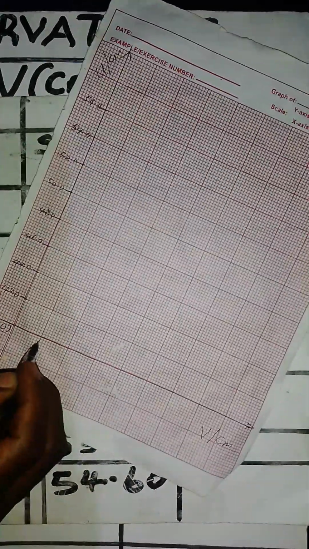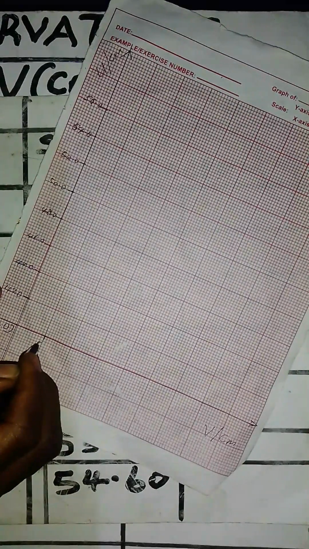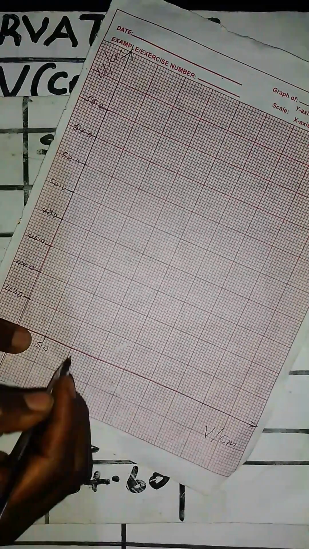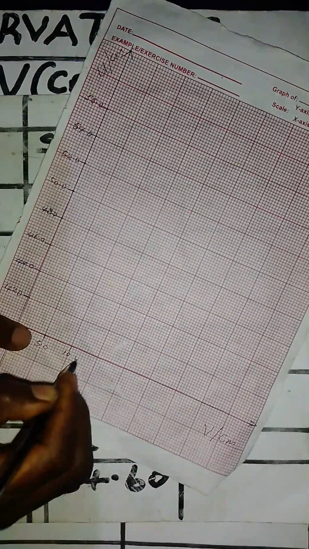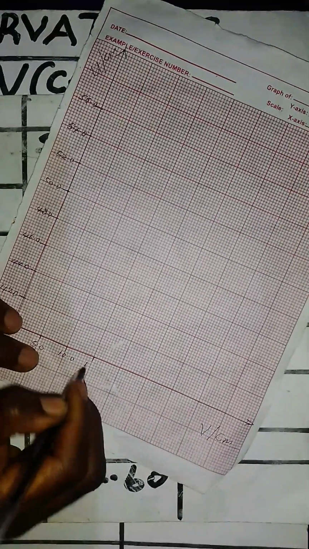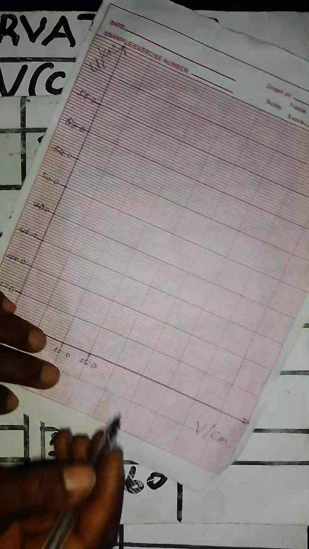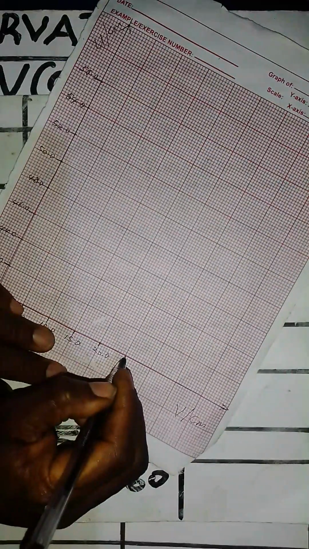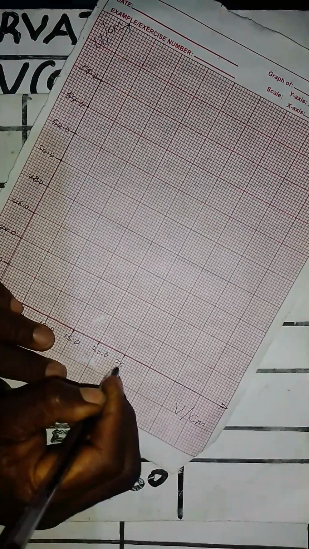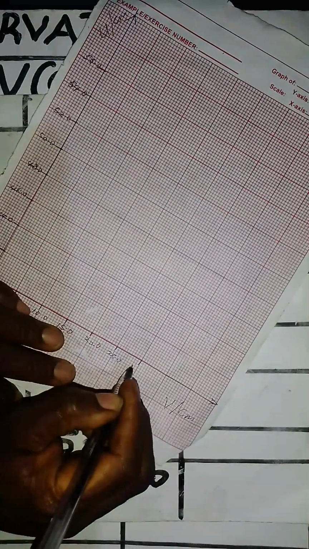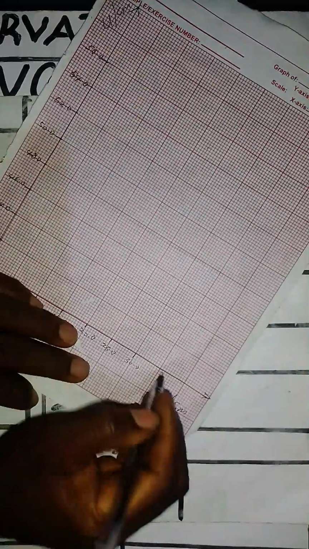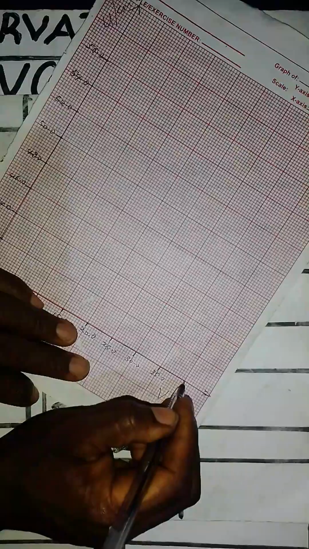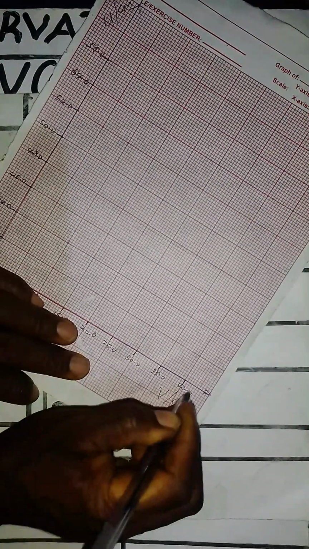Then on the horizontal axis, we take 2 cm to represent 5 units. So that's 5.0, 10.0, 15.0, 20.0, 25.0, 30.0, 35.0, and let's make it 40.0.